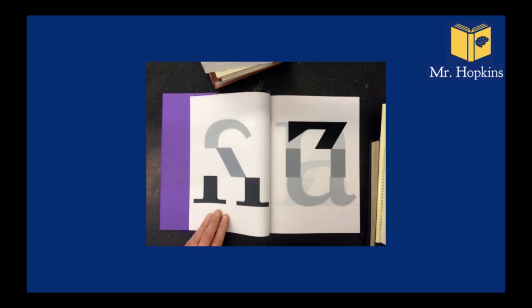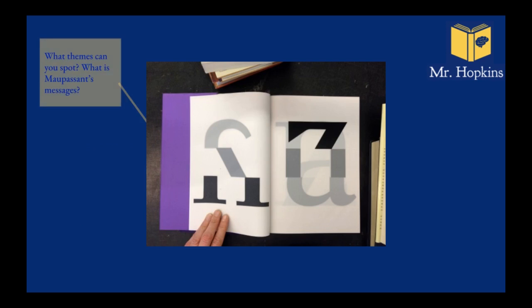Now, when you're looking at this story, there are some things I want you to focus on. First of all, can you spot Maupassant's messages? I think there are several. I've taken away several central messages and morals and several big ideas and themes in this story. So what can you find?